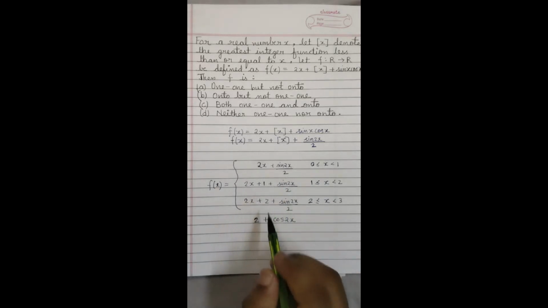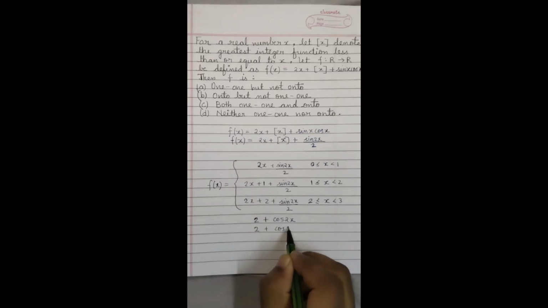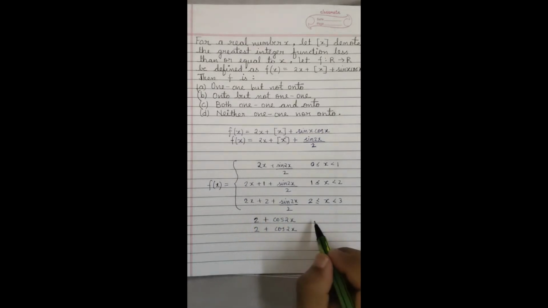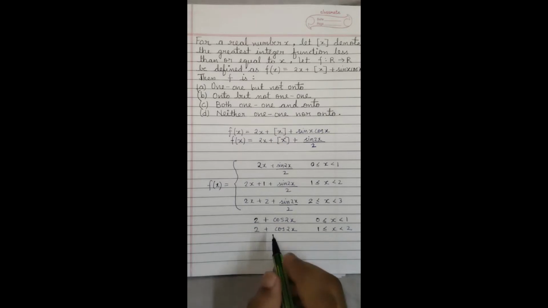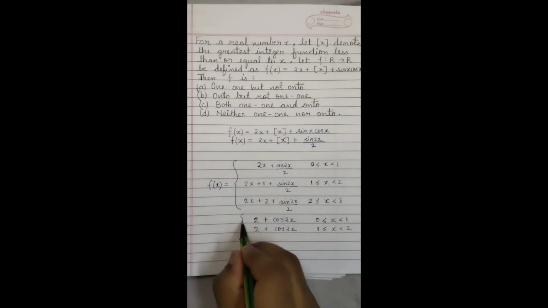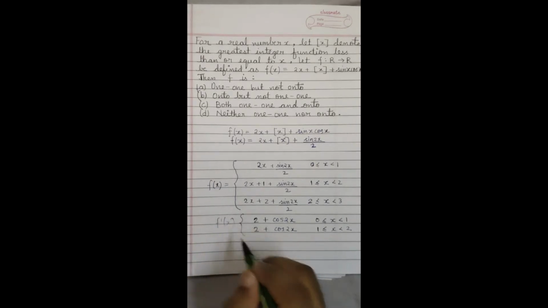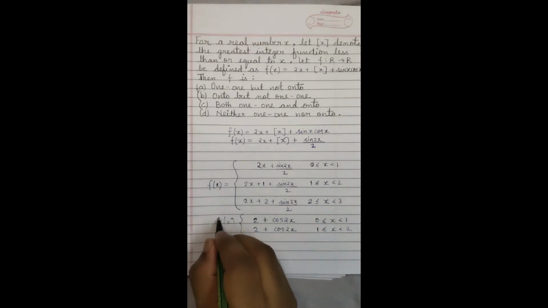Similarly in this case also the differentiation will be 2 + cos 2x. Differentiation of 1 will be 0 because it is a constant. From 0 to 1, from 1 to 2, and similarly it goes on. Hence for all the intervals f'(x) will remain the same.